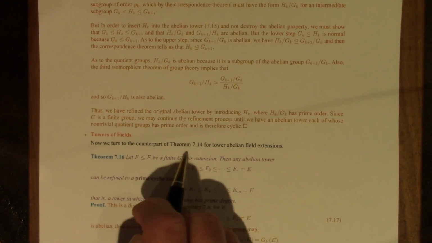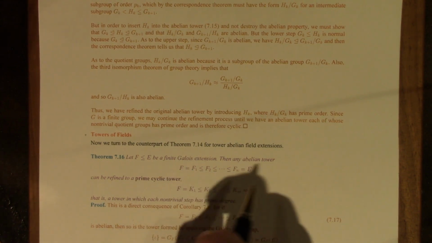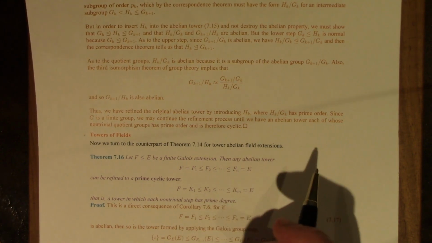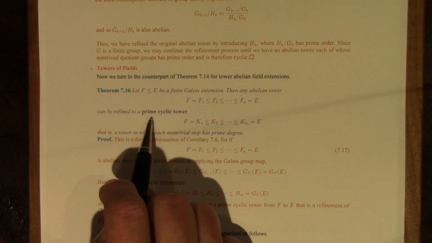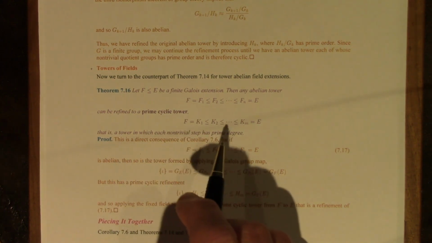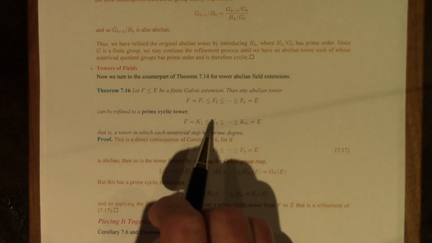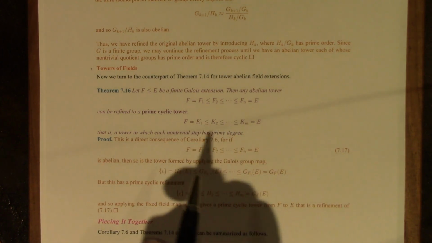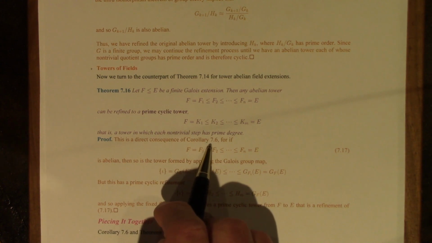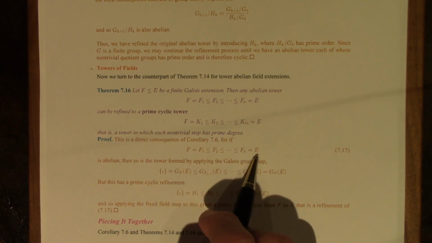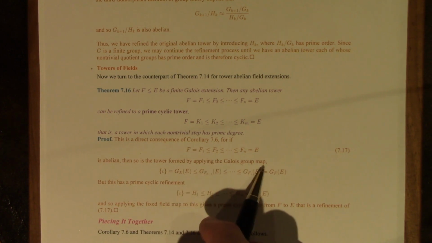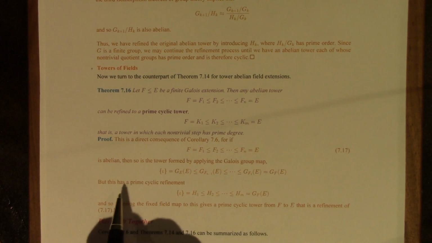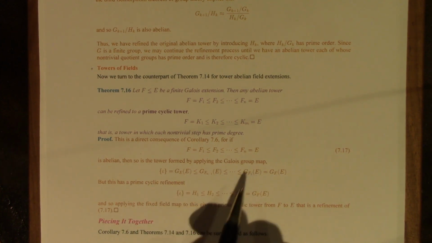We can now look at the counterpart of this theorem for tower abelian field extensions. So if F/E is a finite Galois extension, then any abelian tower can be refined to, let's call it a prime cyclic tower. In other words, a cyclic tower in which each non-trivial step has prime degree. So this is really a direct consequence of our earlier corollary. We take the abelian tower of fields, and we apply the Galois group map, we get this tower, which is also abelian, but we've already seen this has a prime cyclic refinement, which looks like this.